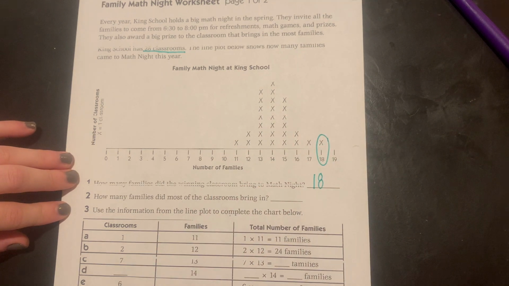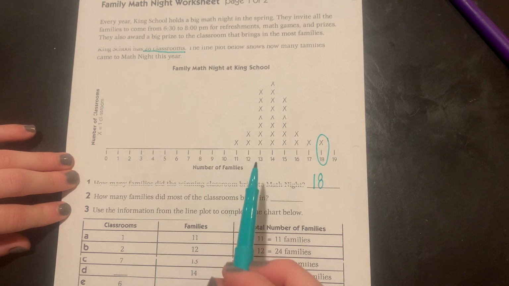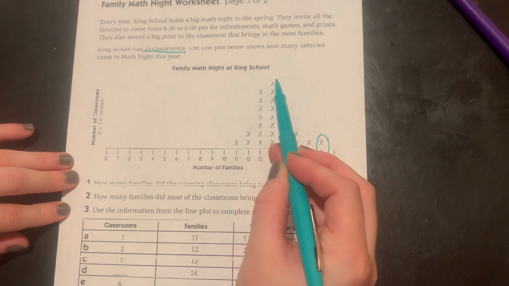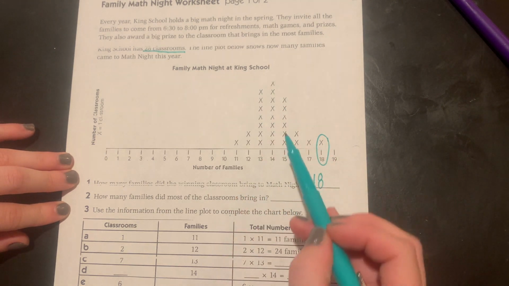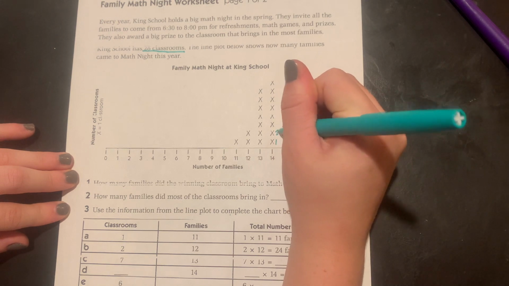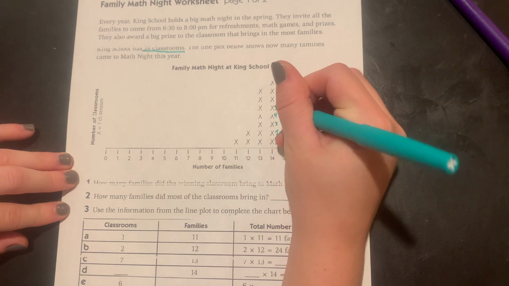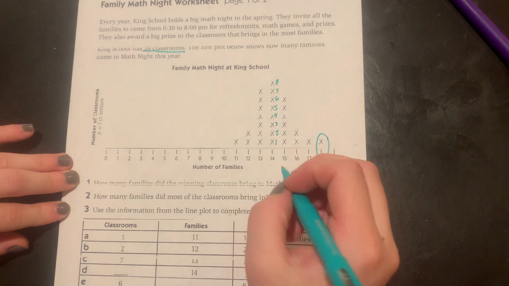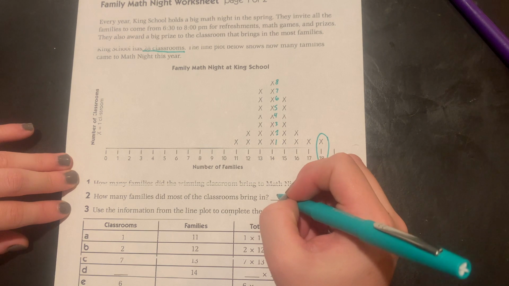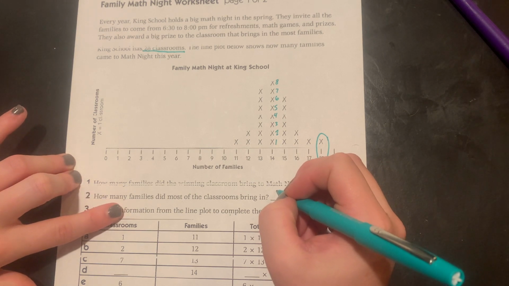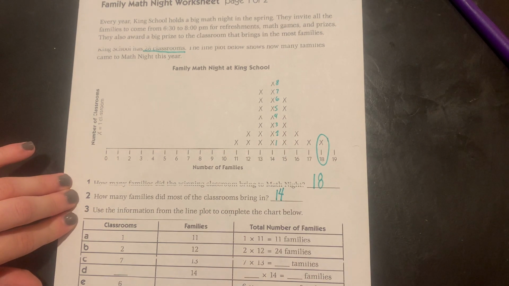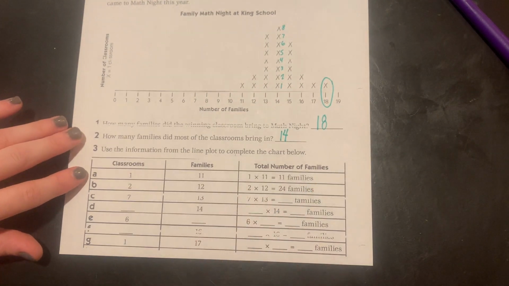The next part asks, how many families did most of the classrooms bring in? So we want to find the number that has the most X's. And looking at our line plot here, it looks like this one right here has the most X's all the way up to right here. So this has 1, 2, 3, 4, 5, 6, 7, 8. 8 classrooms brought in 14 families. So how many families did most of the classrooms bring in? 14 families. Use the information from the line plot to complete the chart below.